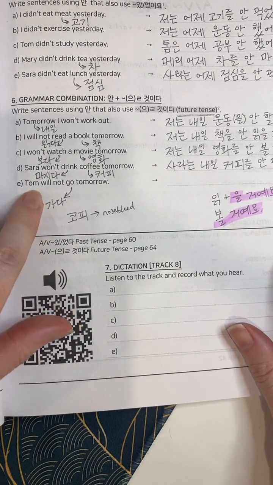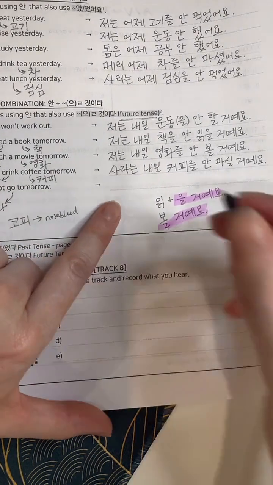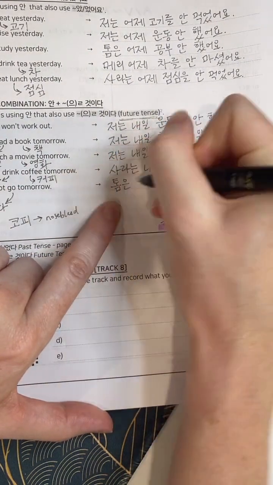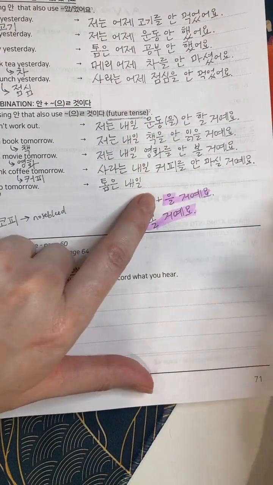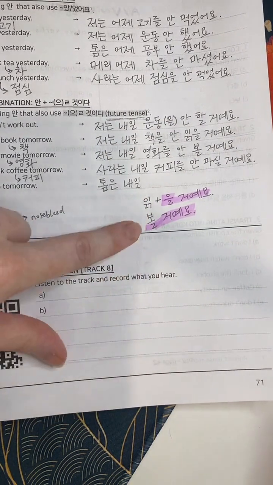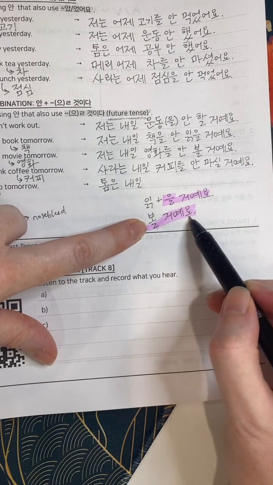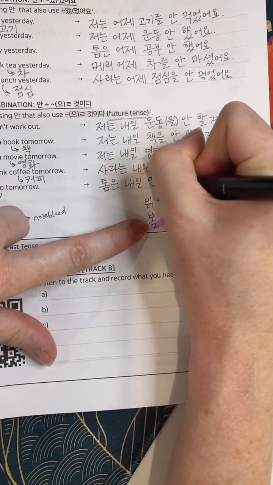I'm proud of you. E. Tom will not go tomorrow. Now we have Tom, Tom은 내일, tomorrow. Now, to go also ends on a vowel sound, so we're going to be adding this conjugation here. 내일 안, I will not.